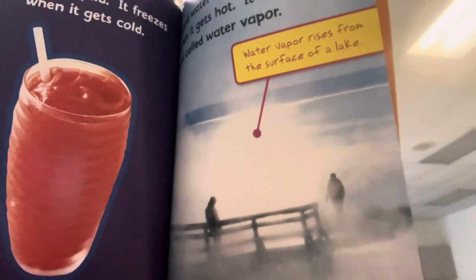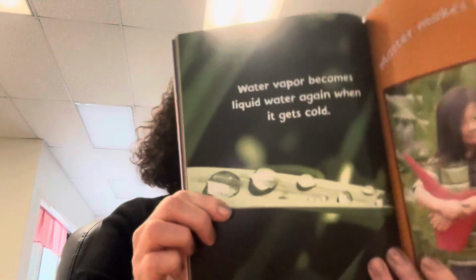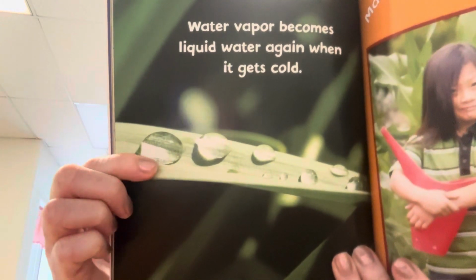Juice is a liquid. It freezes when it gets cold, and it becomes a solid. Liquid water changes to steam when it gets hot. It becomes a gas called water vapor. Water vapor rises from the surface of a lake. Water vapor becomes liquid water again when it gets cold. See the droplets of water? Matter makes life possible.